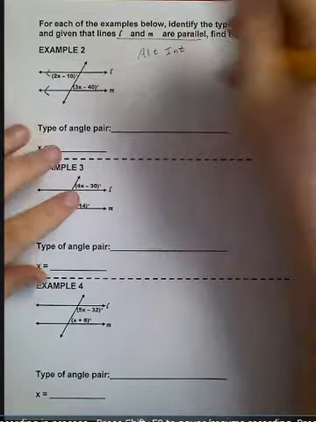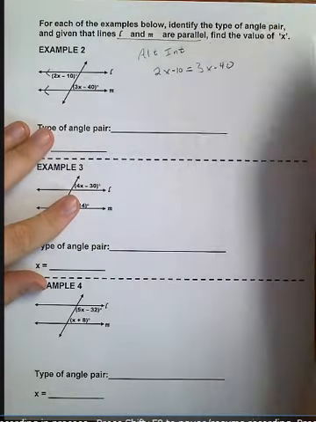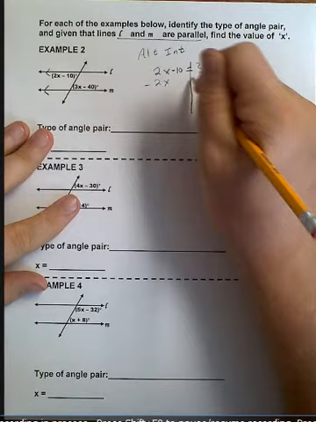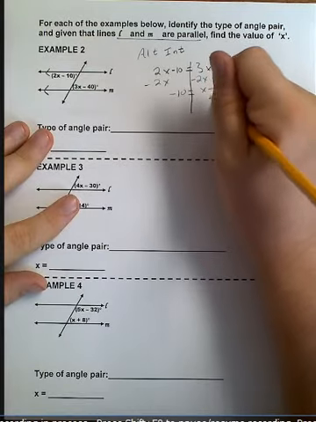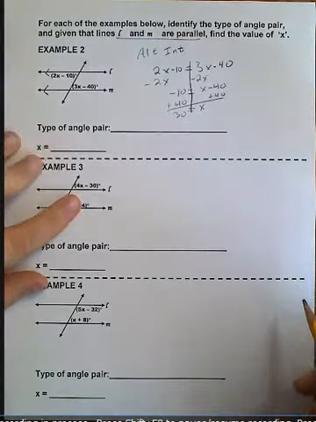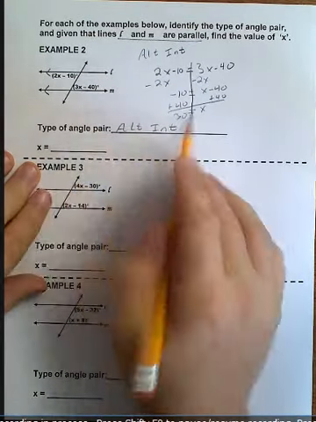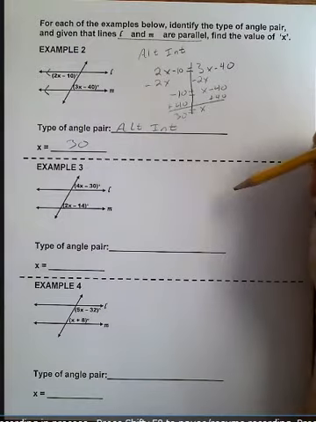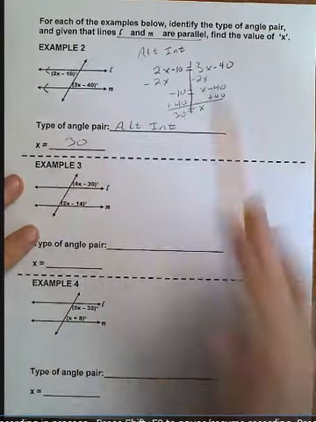So congruent means that they're the same size. So I know that 2x minus 10 is the same size as 3x minus 40. From here, it's just simple algebra. Negative 10 equals x minus 40. X equals 30. Type of angle pair: alternate interior, and x was 30. The algebra portion of this you should already know, so I don't want to spend a whole lot of time on that. If you struggle with that in class, make sure you set this up, and I can help talk you through the algebra.